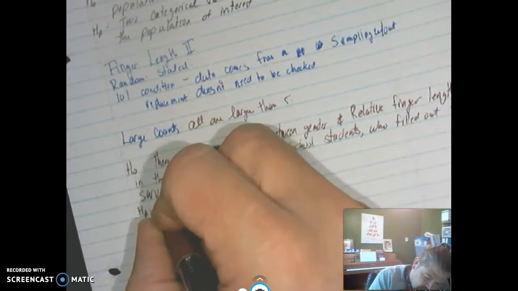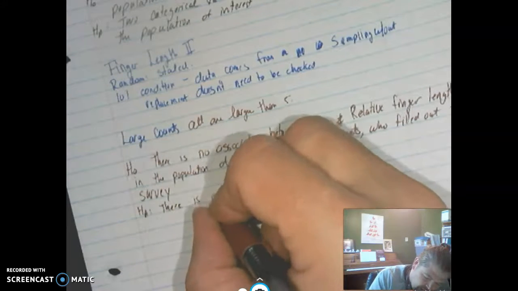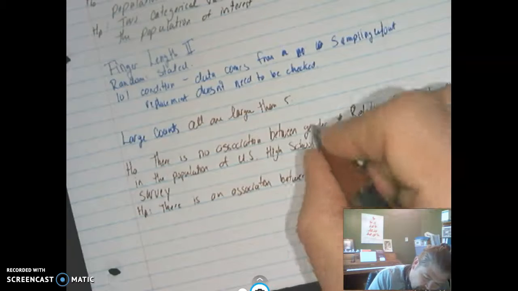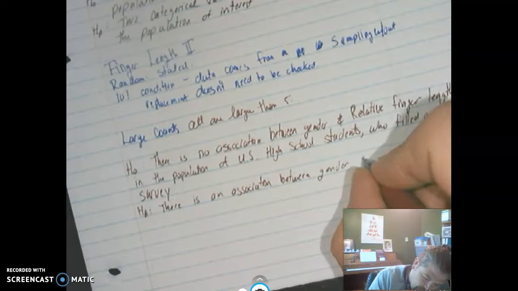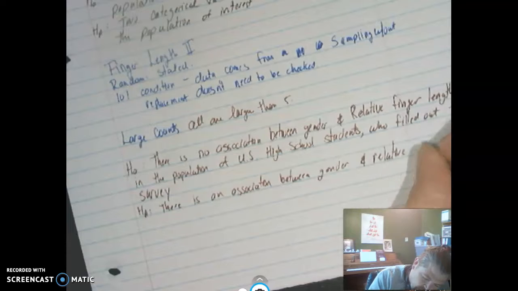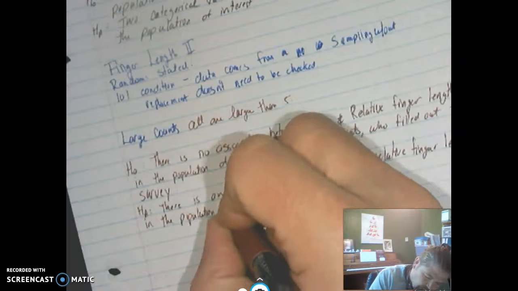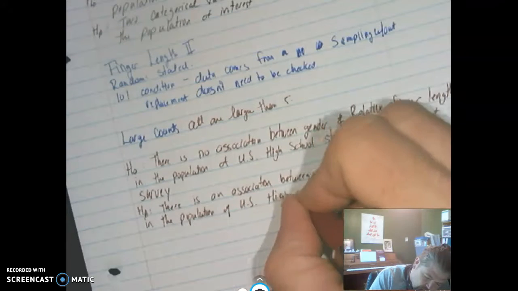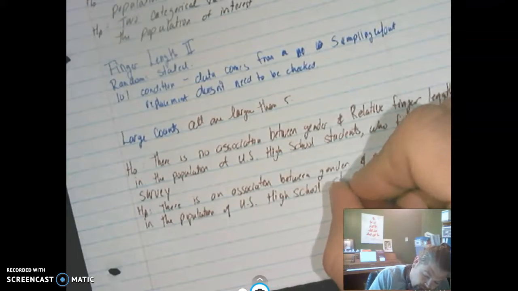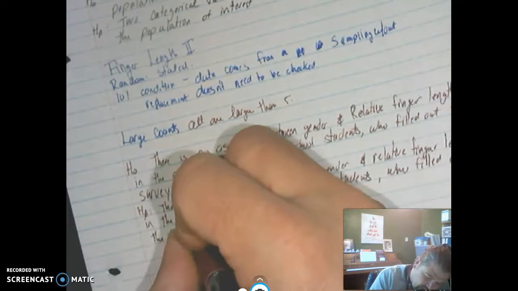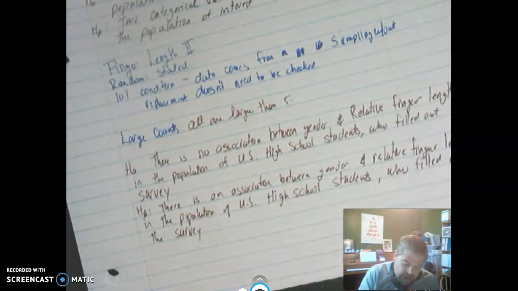Okay. Then my alternative is, I'm going to say there is an association between gender and relative finger length in the population of U.S. high school students who filled out the survey. All right, so let's go ahead and do this on our calculator.